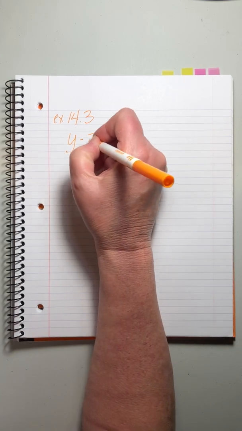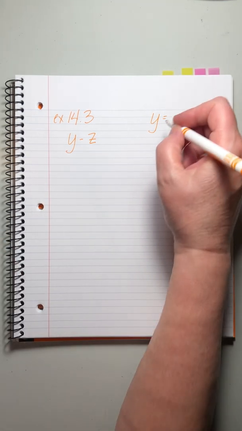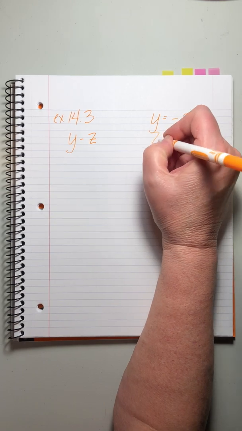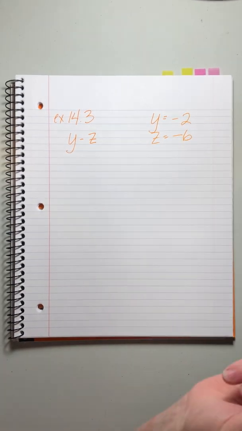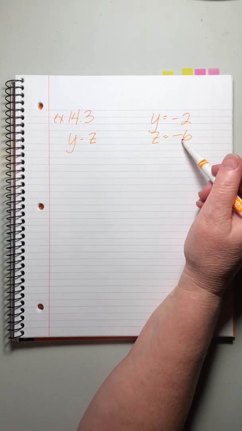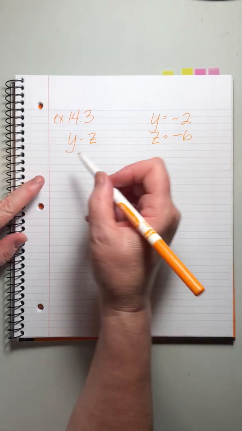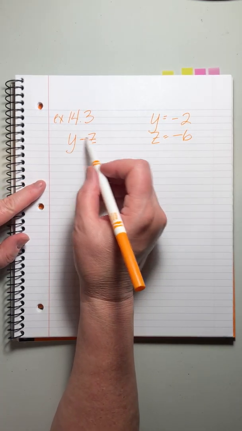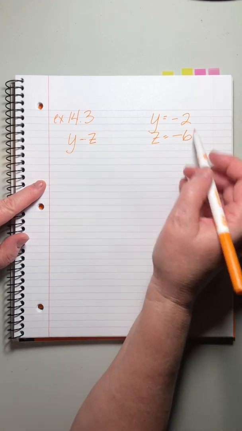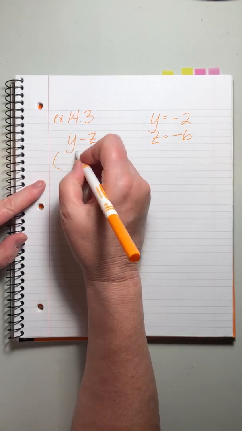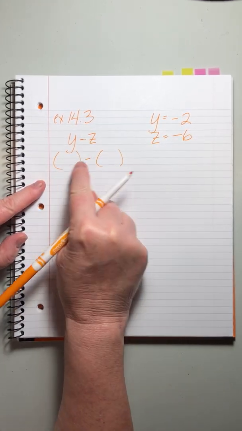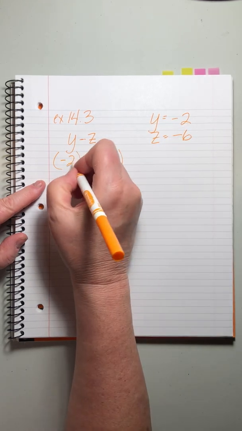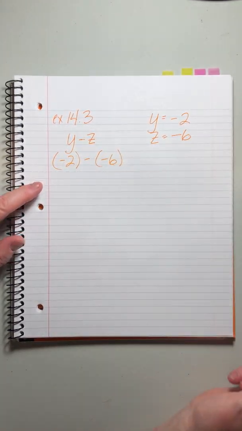y minus z, where y equals -2 and z equals -6. It's no harder when we have negative values. We just have to be more careful. And this is a great example. We have a minus in the expression and we have minus in our values. So y minus z, and then we plug in -2 and -6 there.